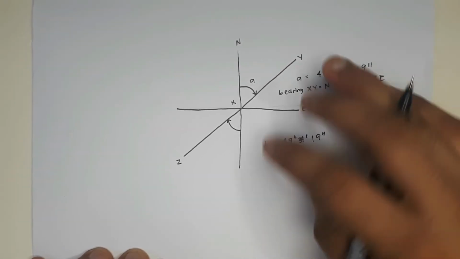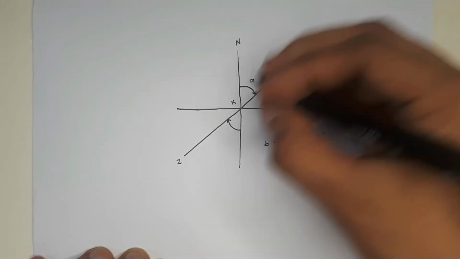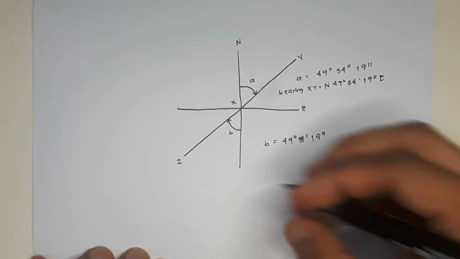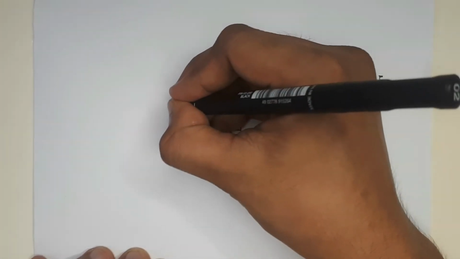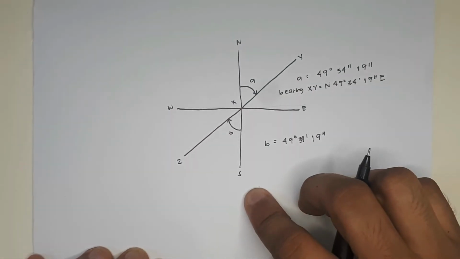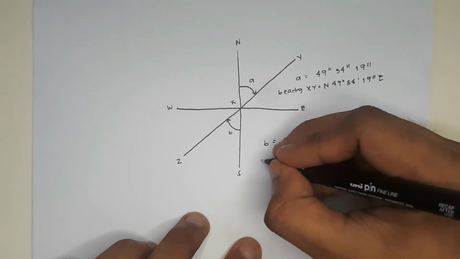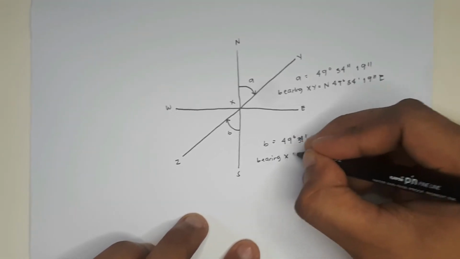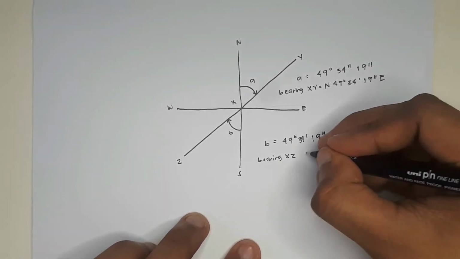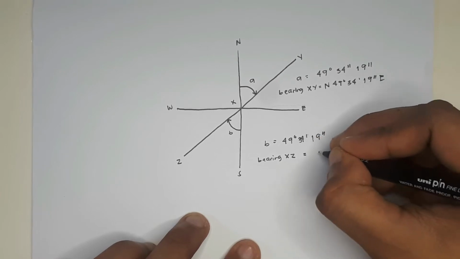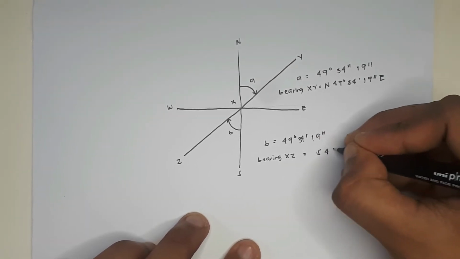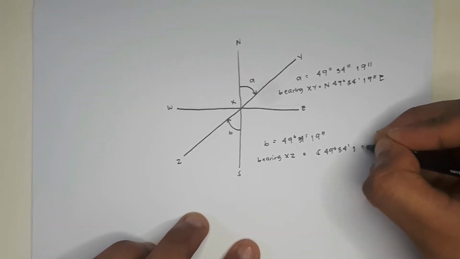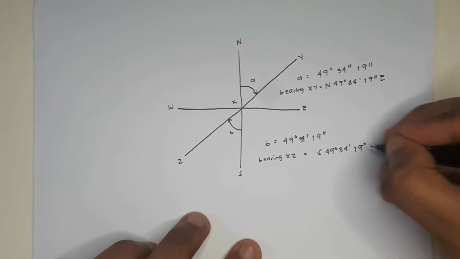Our second angle here is on the southwest quadrant. Therefore, we would call bearing XZ south 49 degrees 34 minutes 19 seconds west.